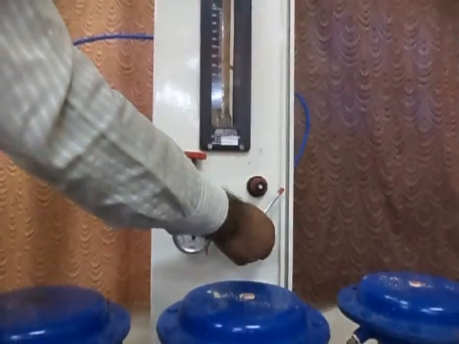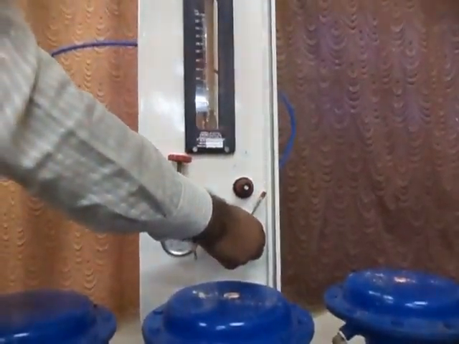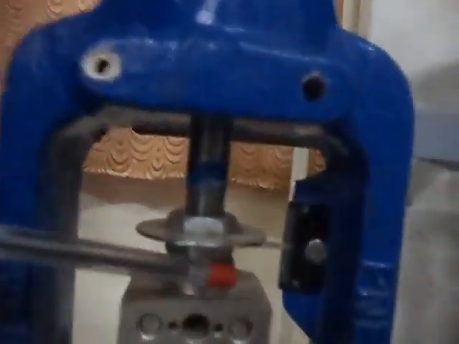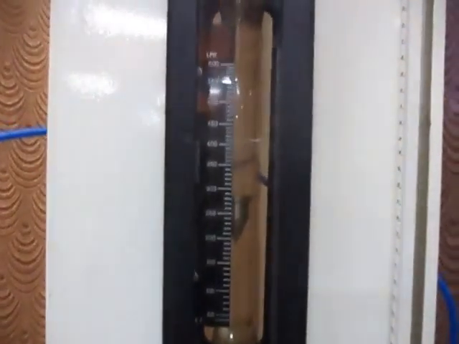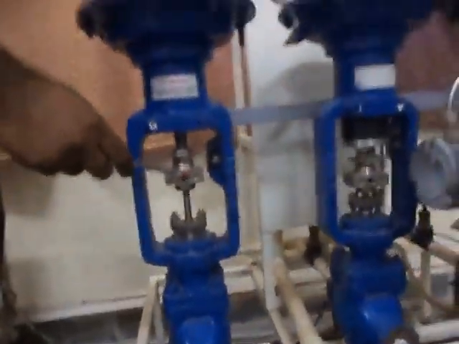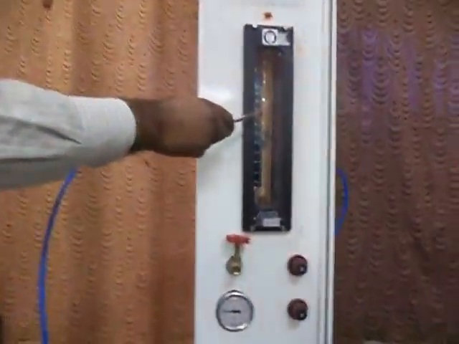Now if we make the stem position move upward, that is by releasing the pneumatic signal, the stem position moves upward. Correspondingly the flow rate will be moving upward. So the students have to take the readings for 1 millimeter of stem position. For 1 millimeter movement of stem position, what is the flow rate, that is calculated.